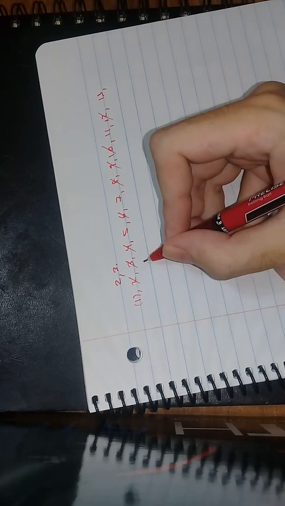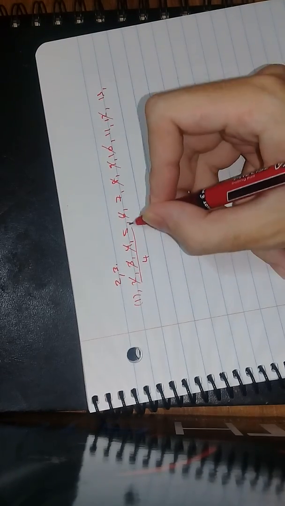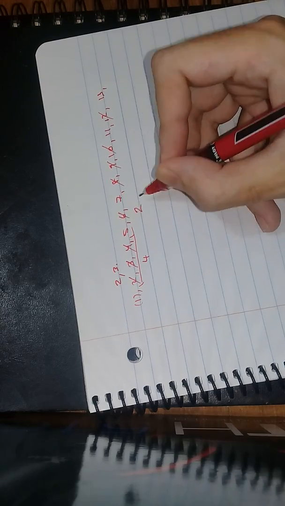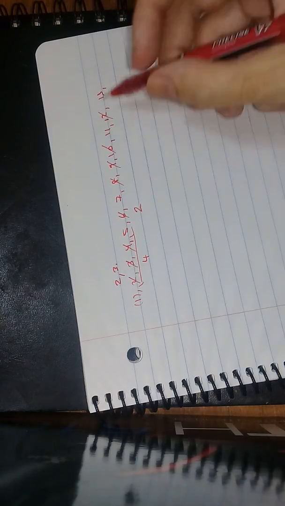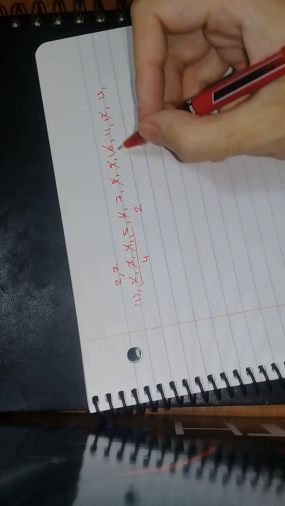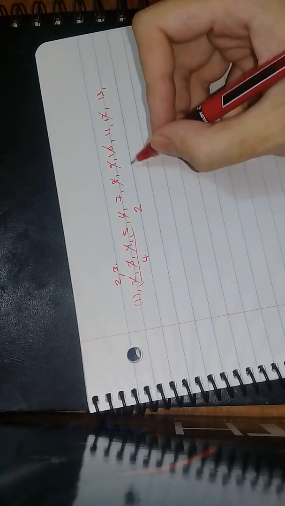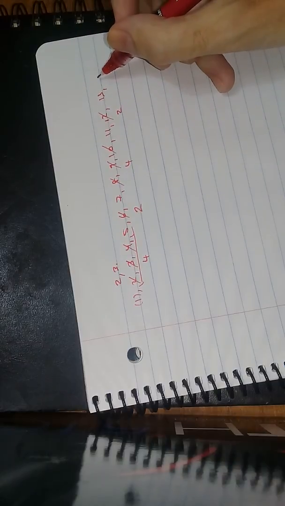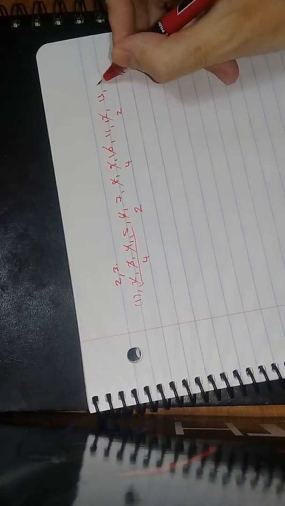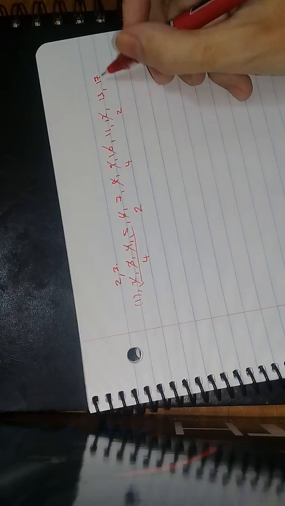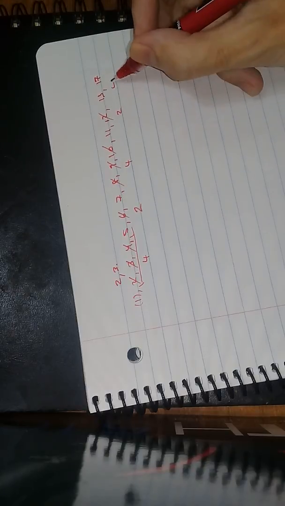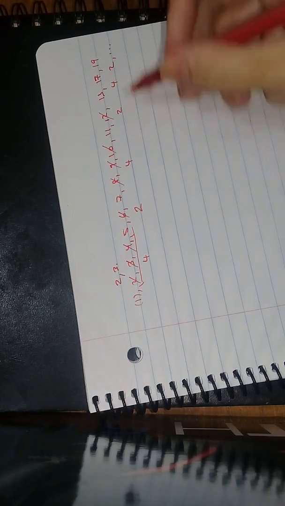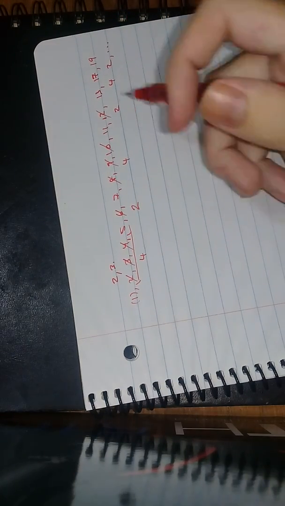So 5 minus 1 is 4. We'll skip over that. 5 to 7 is 2. Now here, there are only two. I'll get to why it is, but 7 to 11 is 4. 11 to 13 is 2. I'll skip the numbers in between. Next one is 17. 13 to 17 is 4. 17 to 19 is 2. This is a repeating pattern. Now I'll tell you why it repeats.